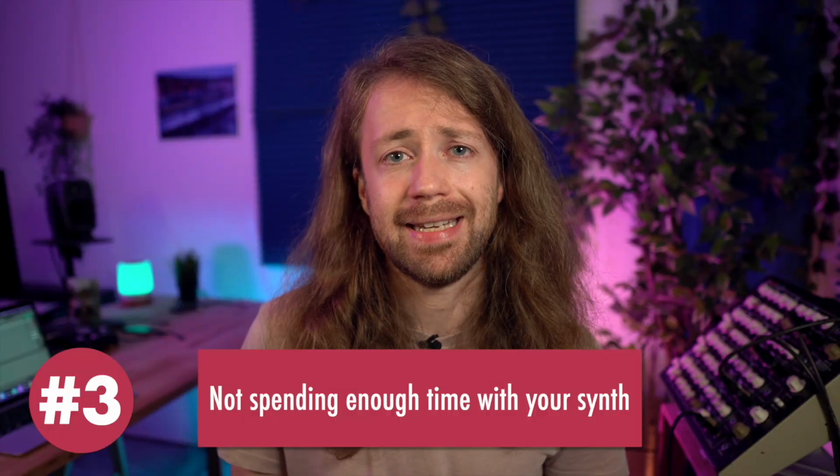So let's move on to mistake number 3, which is that you don't spend enough time with your synthesizer. And now you might be like, okay, seriously, this banal? And I know, but I also believe that in all those creative things, most of the time the solution to having more fun is rather banal and simple.